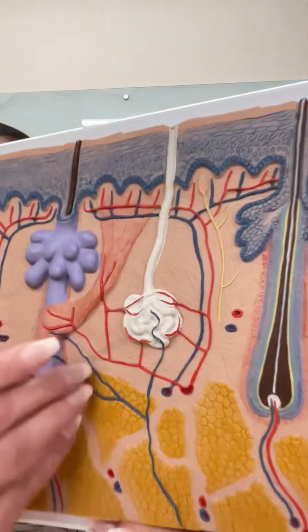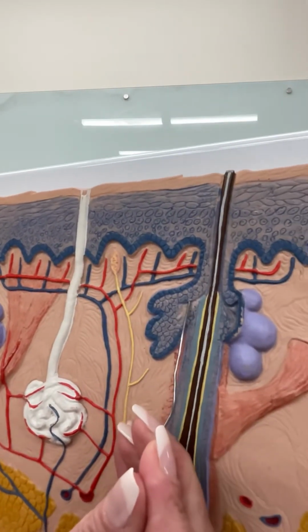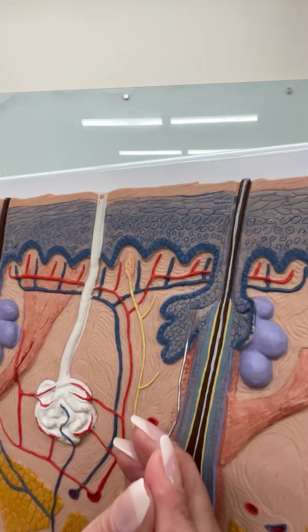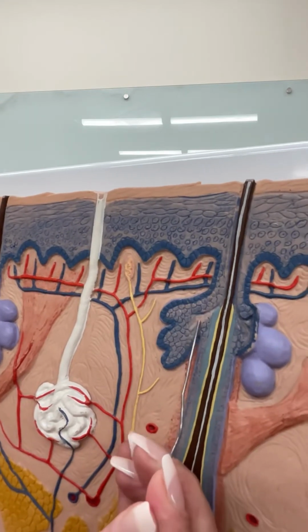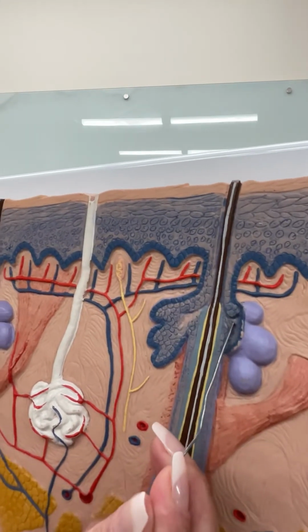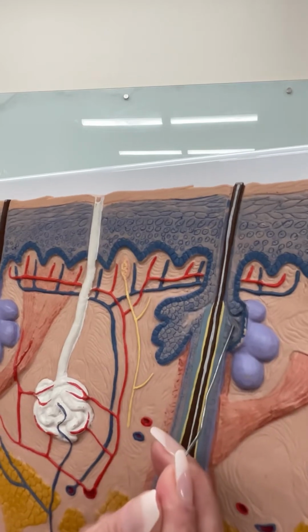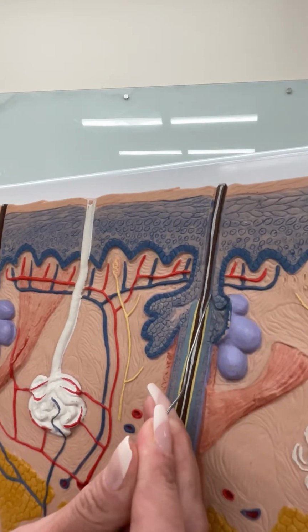So if sebaceous glands are exocrine glands, which are the glands that use exiting ducts, we need to find the ducts. And if you look here in this version, you can see that we have exiting ducts, and these are the ducts of the sebaceous glands.